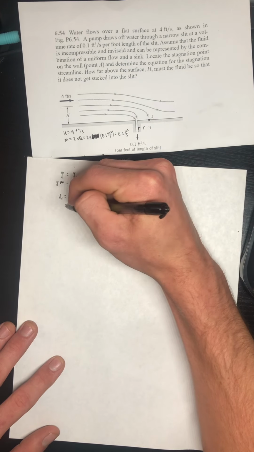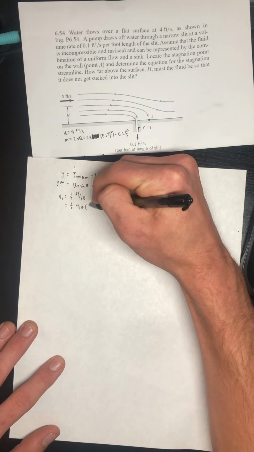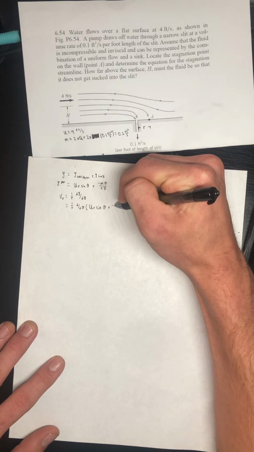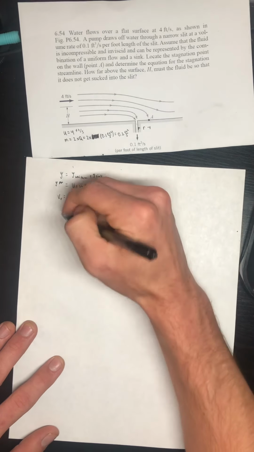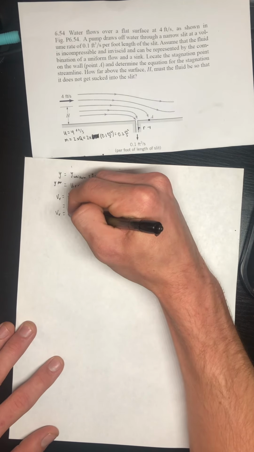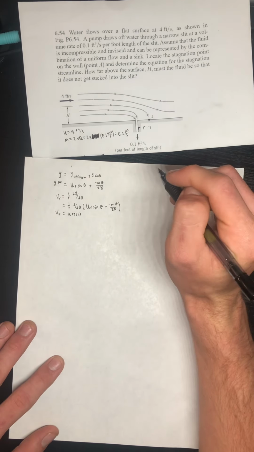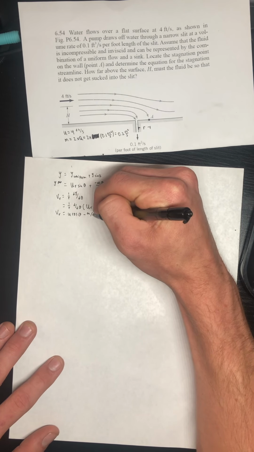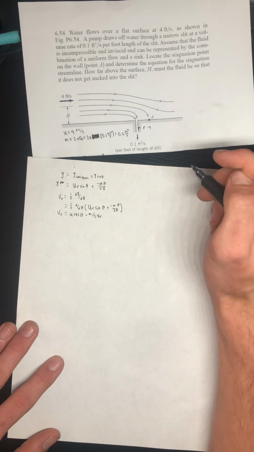So we're going to go ahead and do that, taking the derivative, and that will give us a VR equal to U cosine theta minus m divided by 2 pi R. So there's our VR.